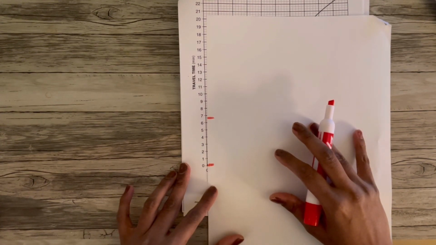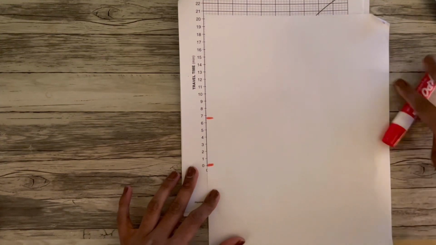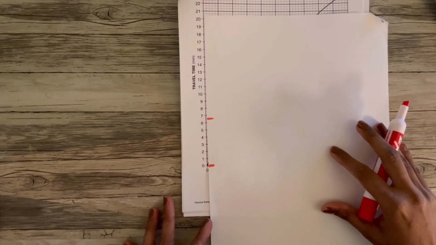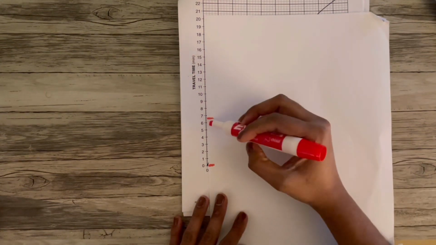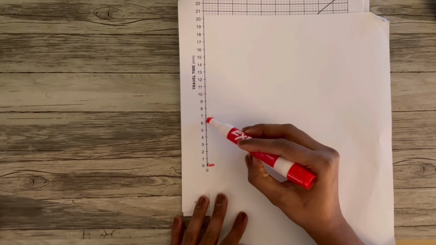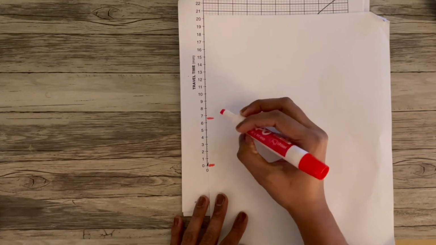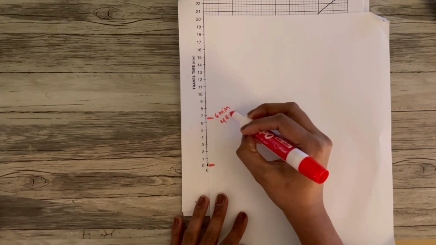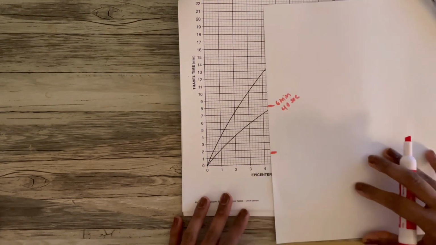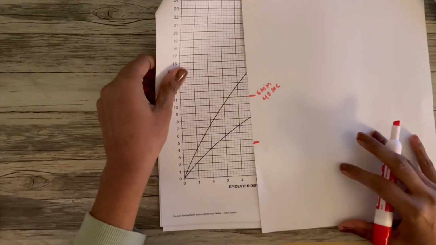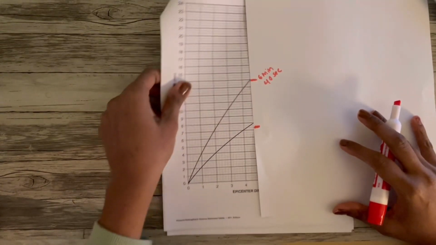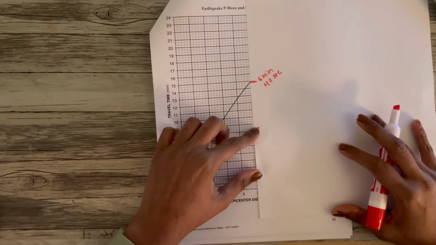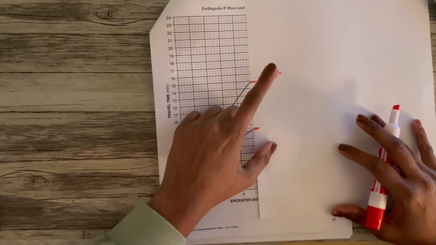So in this case, it looks like my time difference is 6 minutes, 6 minutes 20 seconds. My time difference right here is actually 6 minutes and 40 seconds, meaning that at 5,000 kilometers right here, my time difference between the P and S wave is 6 minutes and 40 seconds.